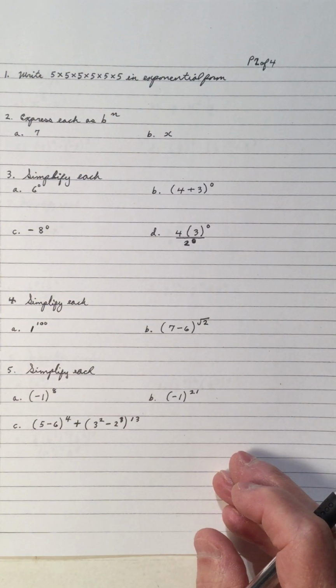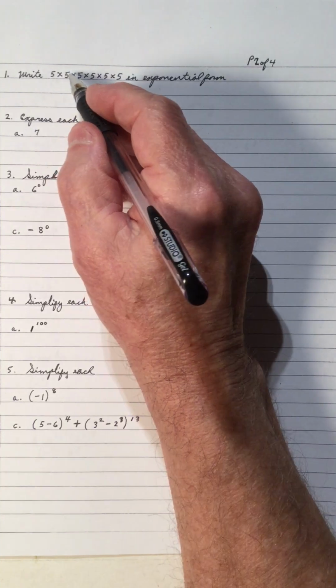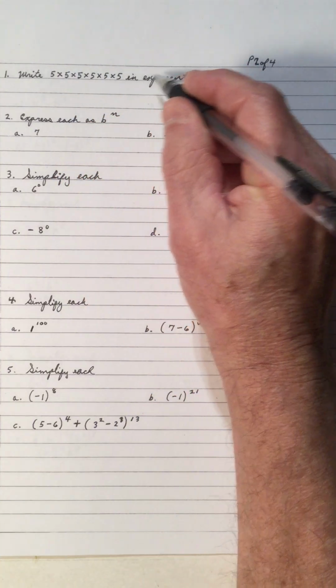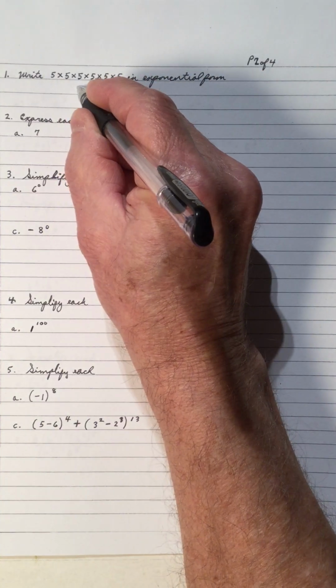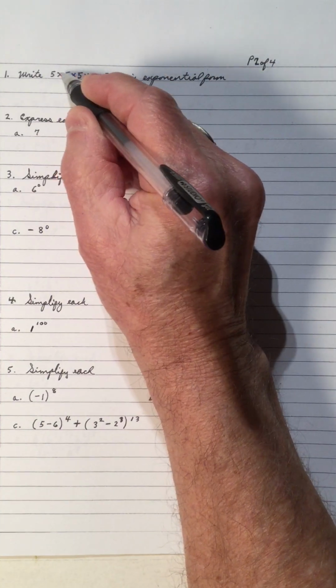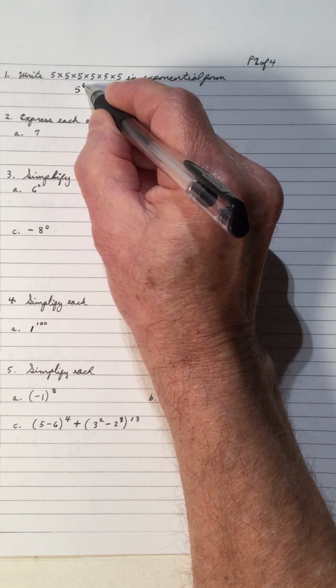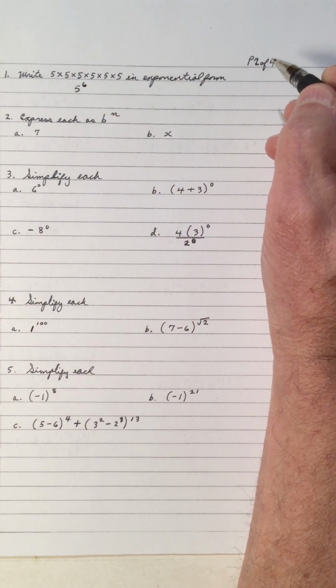Extra practice. Number 1, write 5 times 5 times 5 times 5 times 5 times 5 in exponential form. So that's 5. 1, 2, 3, 4, 5, 6. That's 5 raised to the 6th power.